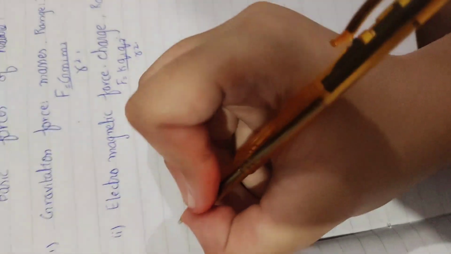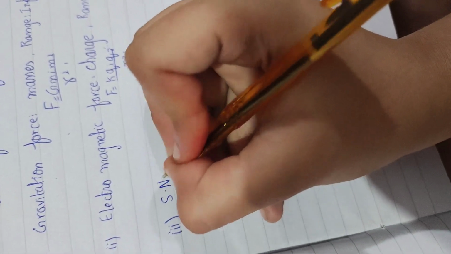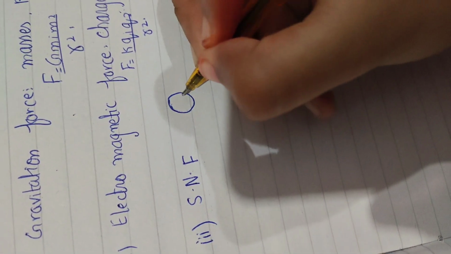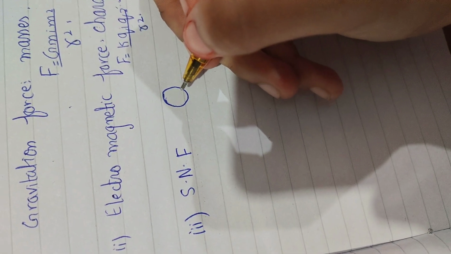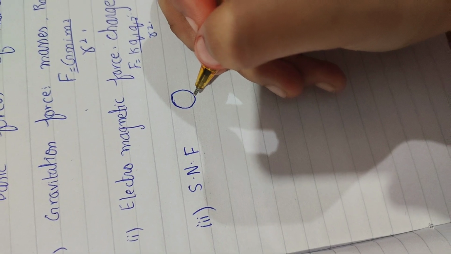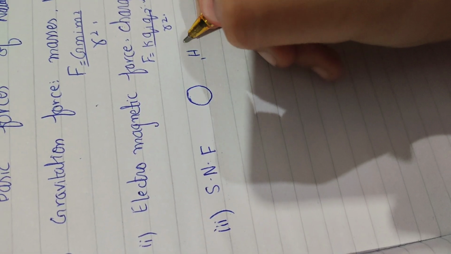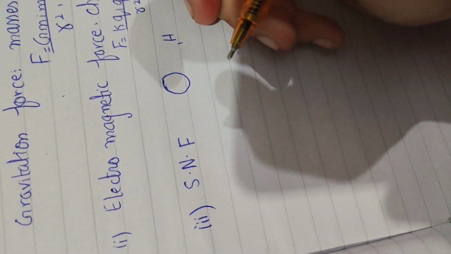Now we have the third force, that is strong nuclear force. If I make the atom of any element, for example, hydrogen has one atomic number.